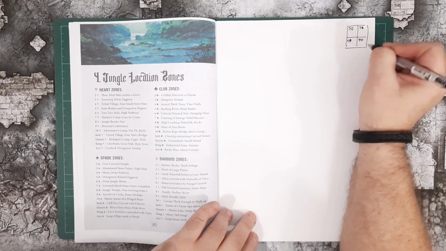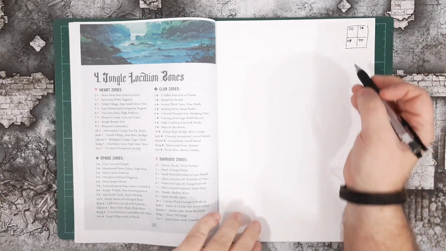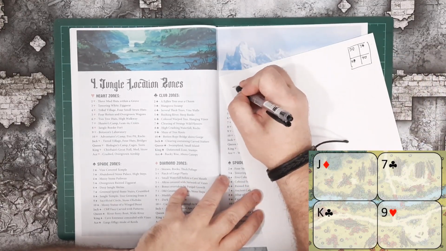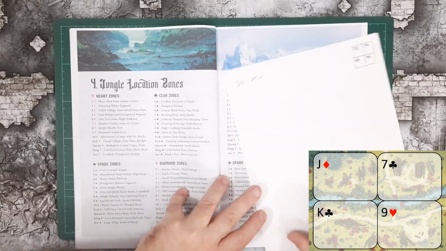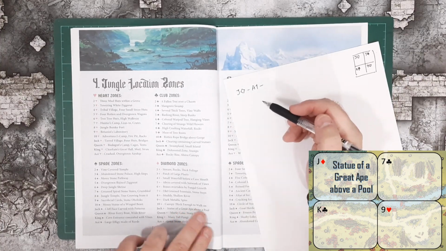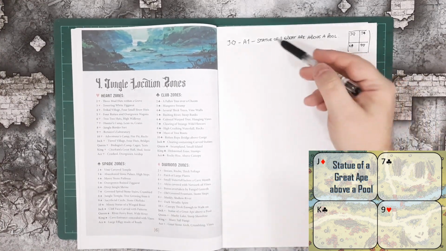So we've got our 4 areas. Again, I'll zoom in and do a picture and show you what I've done here. But let's say, for example, first of all, we're going to be looking at the Jack of Diamonds. So this is going to be area 1. The Jack of Diamonds, statue of a great ape above a pool. So that's the first area.